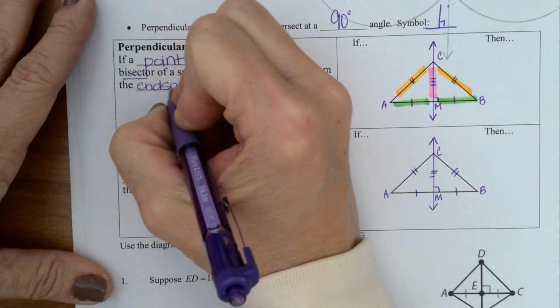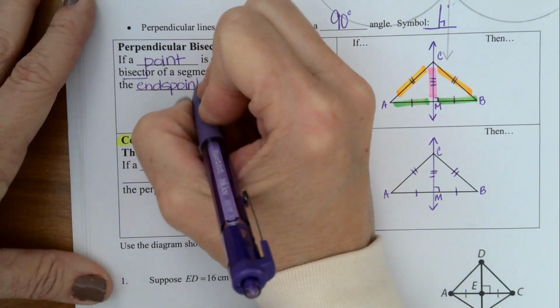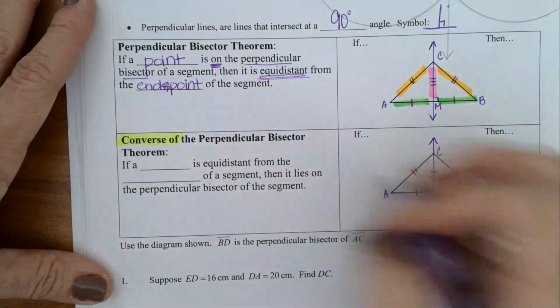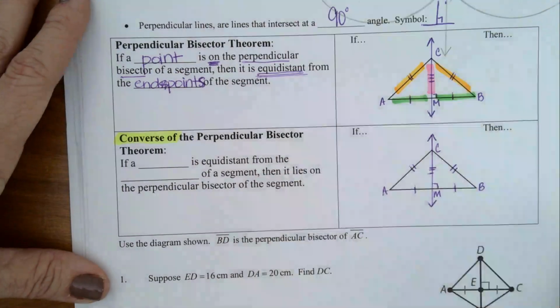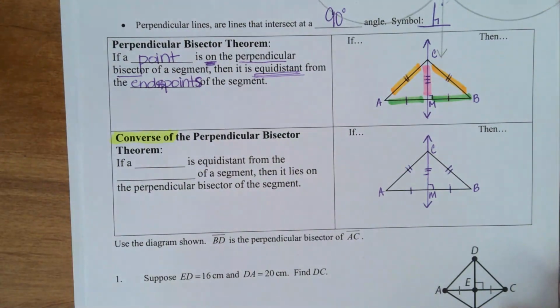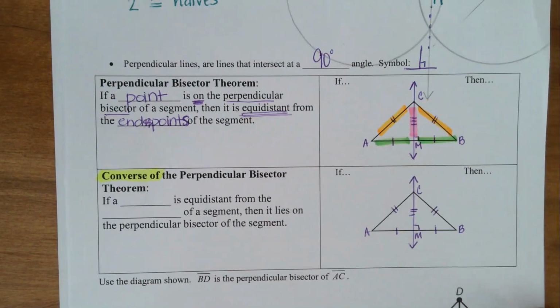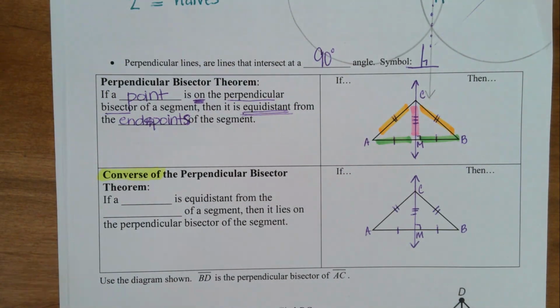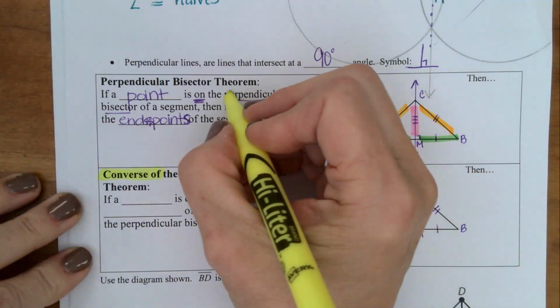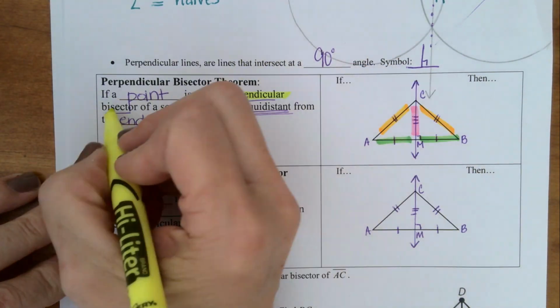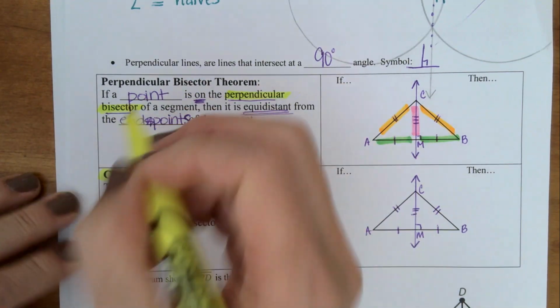What does equidistant mean? Equidistant. Equal what? Equal distance. Very nice.